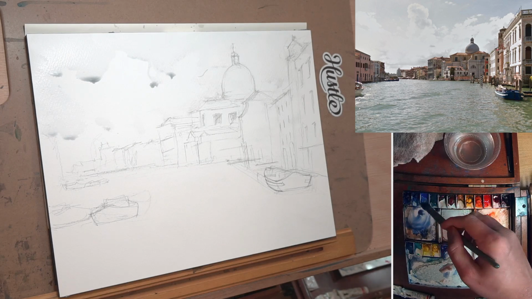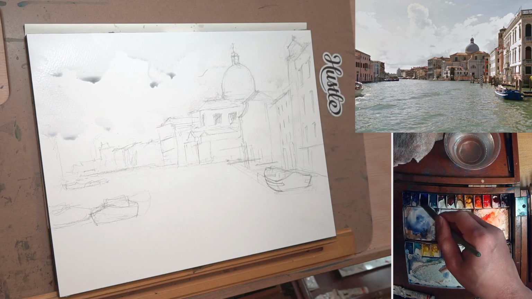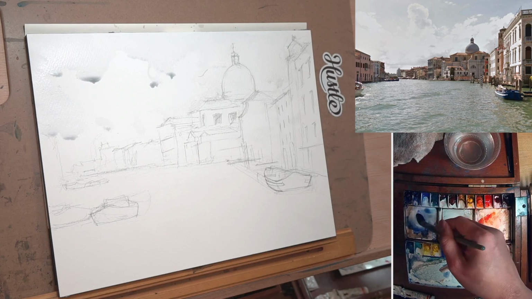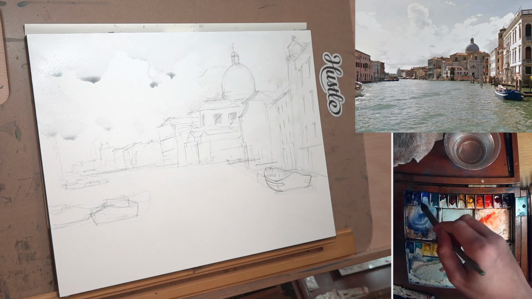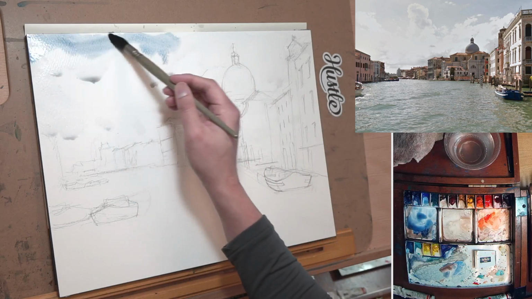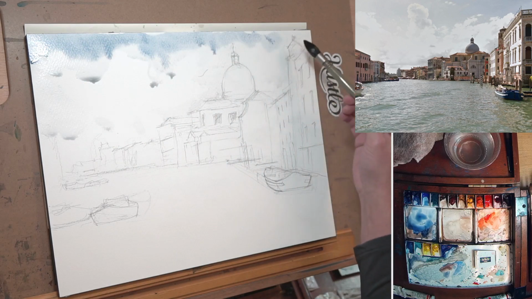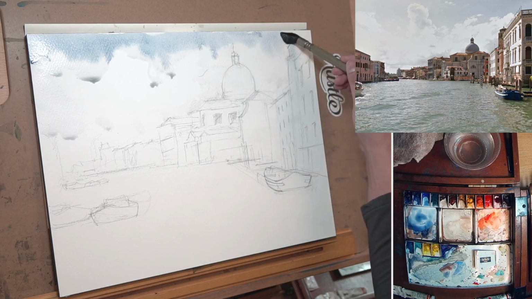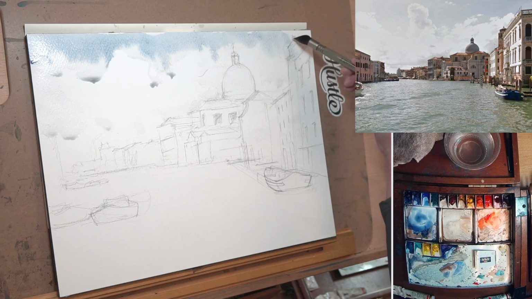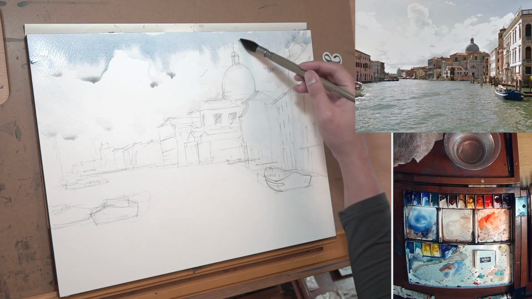So we do want a blue sky, white cloud type of sky, but we don't want to make it too prominent. If you pre-wet the area, it's a good way to keep it from being too opaque. Okay, so I'll try to paint around the building here, but I'm not gonna stress too much on it. So here.